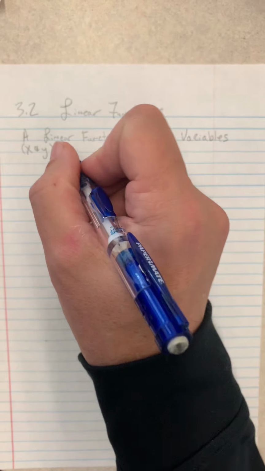And again, if we have a function, I could have the hours a mechanic works as my x and maybe the cost that it's going to end up costing me as my y. Point being, we have our dependent variable, which is our x, and our independent variable, which is our y.